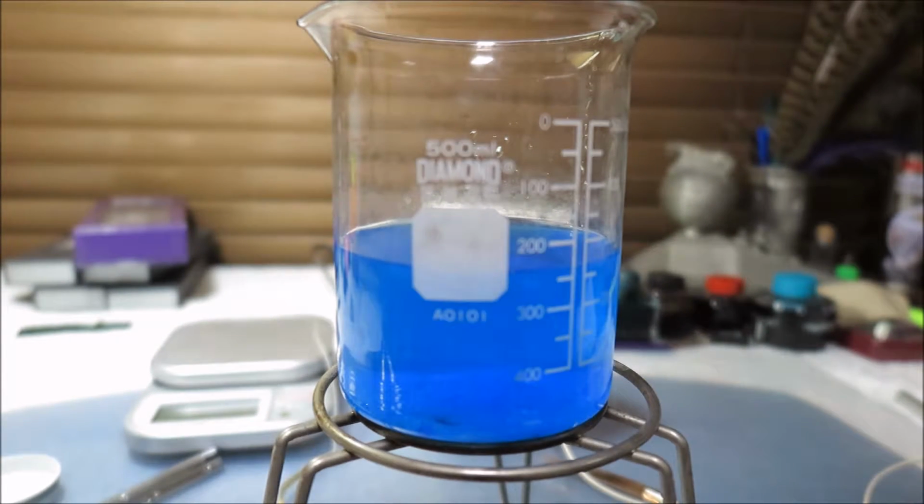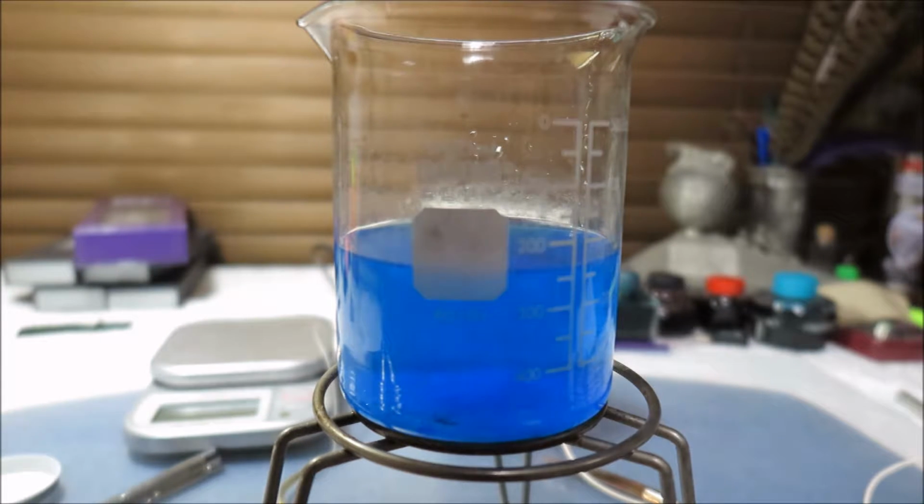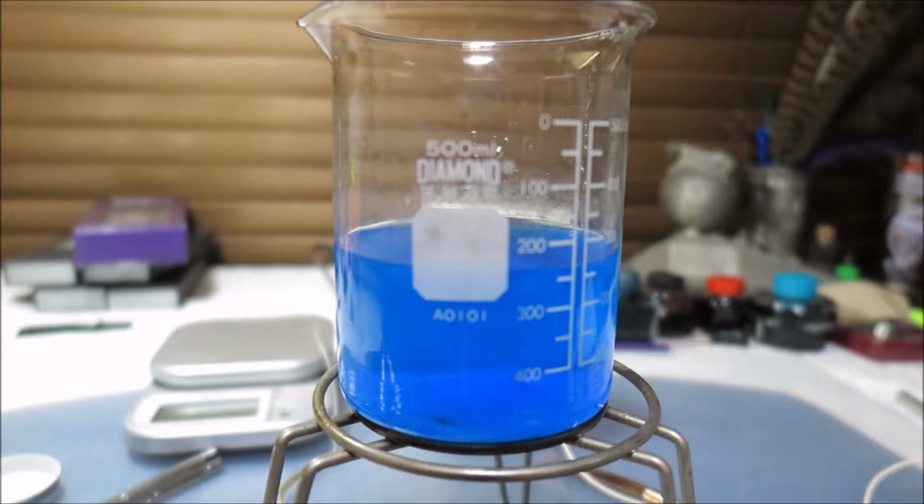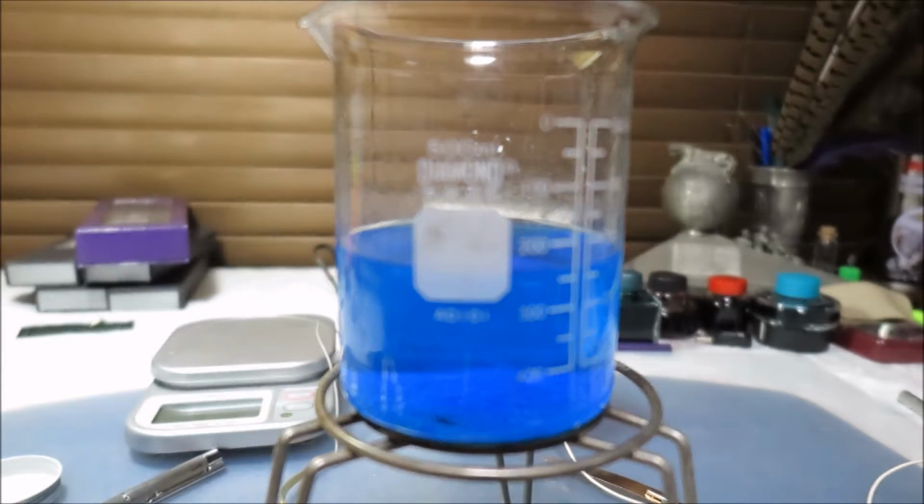So this aluminum stick won't do. It's too thick, so I just told my brother to get a small piece of chopstick. So I think I'll be back when it's completely dissolved. So end of video right now.